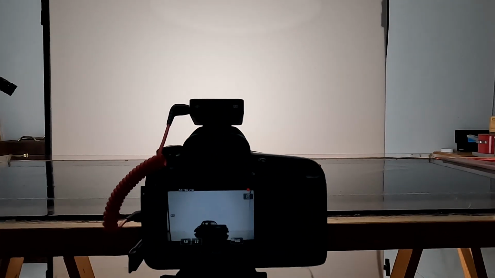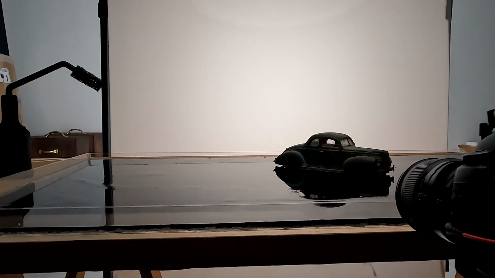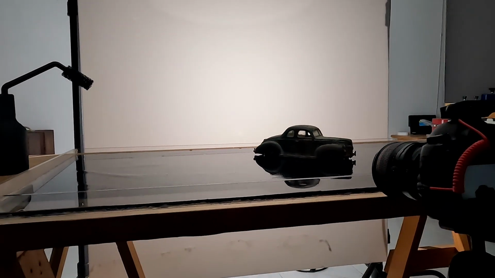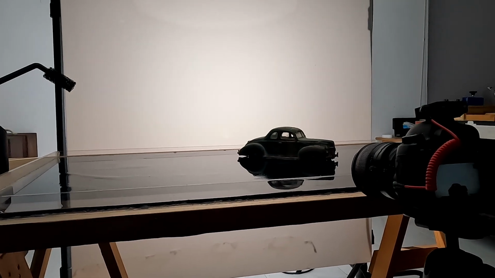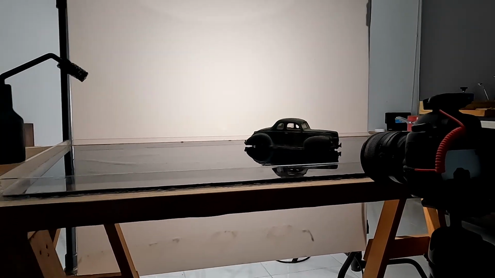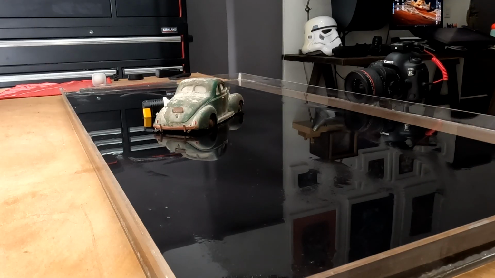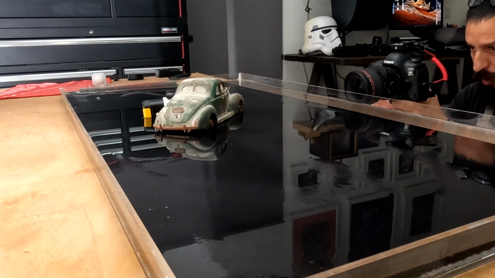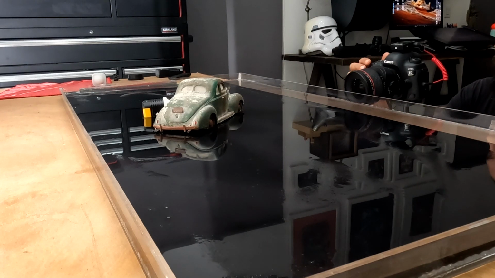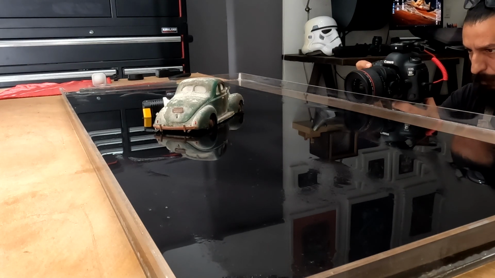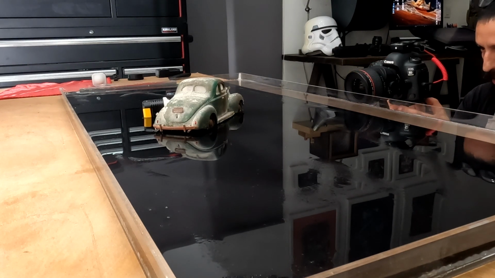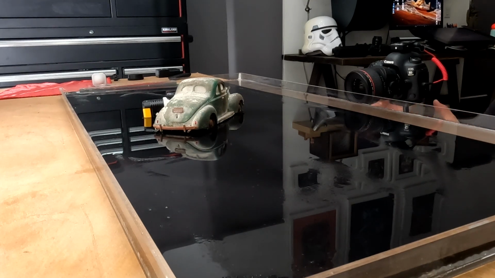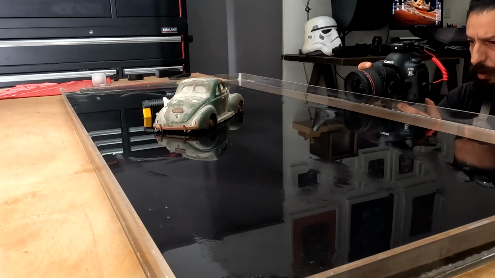So that's it. Okay, so what I'm going to do right now is place the camera in one of the corners so you can see a little bit of the shooting and when I'm making the effects with the camera. Okay, so it's a really simple setup. I'm just going to take one first shot of the car without doing any effect. Okay, that's it.